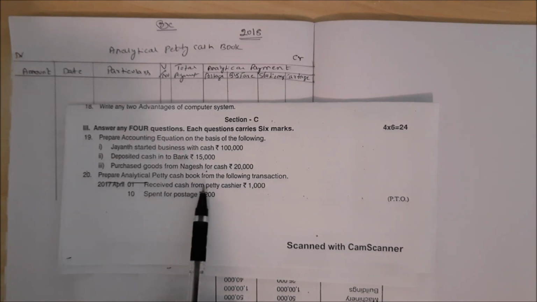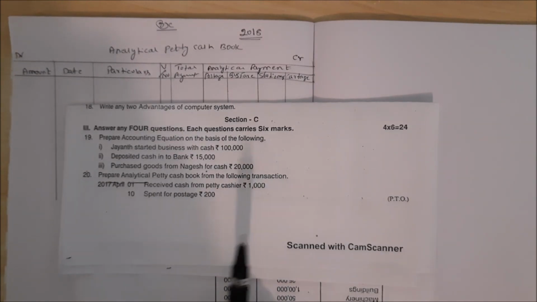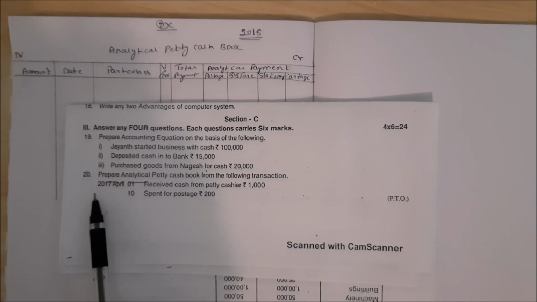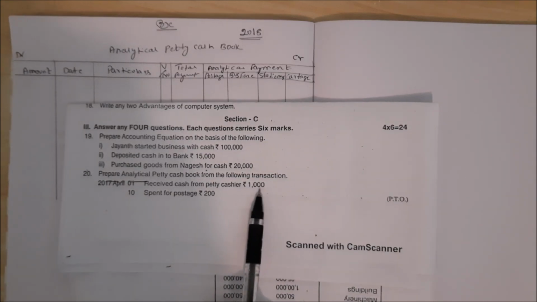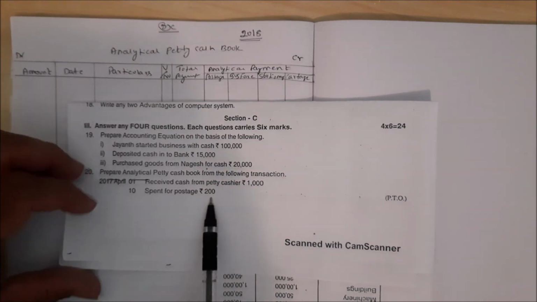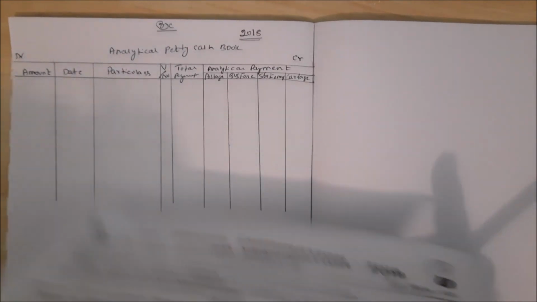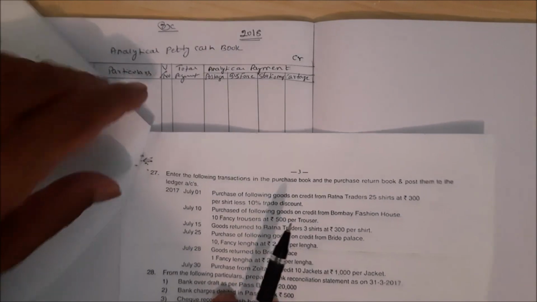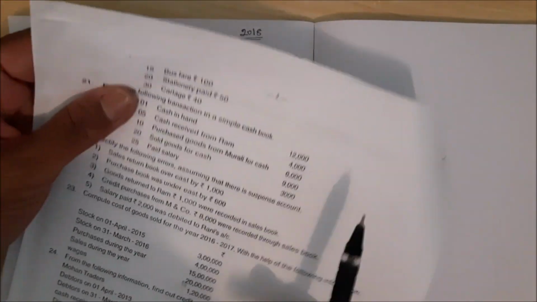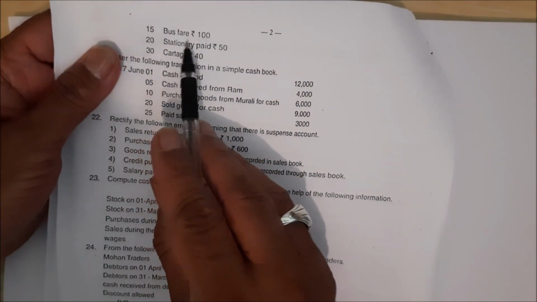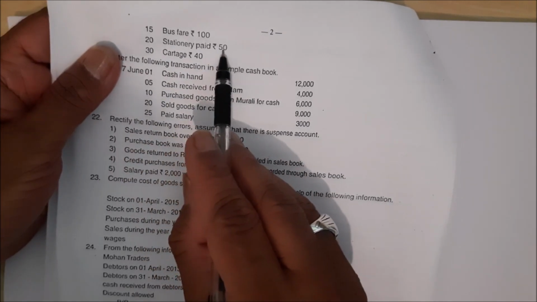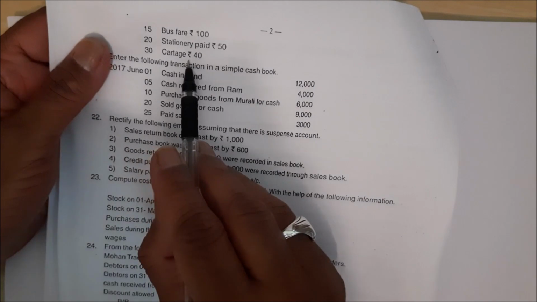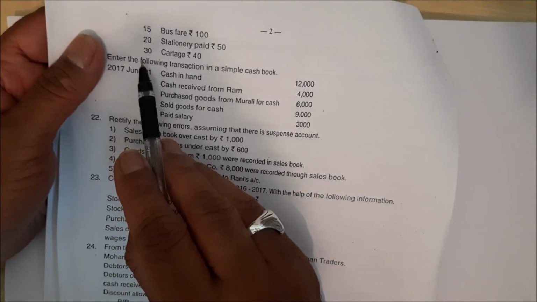Prepare analytical petty cash book from the following transactions. 1st April 2017, received cash from petty cashier 1000, spent for postage wages 200 on 10th. Paid bus fare 100 on 15th. Stationery paid rupees 50 on 20th. Cartage rupees 40 on 30th.